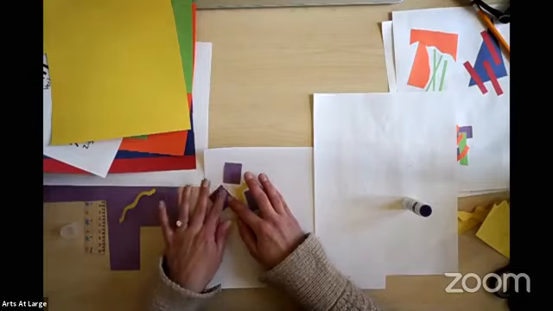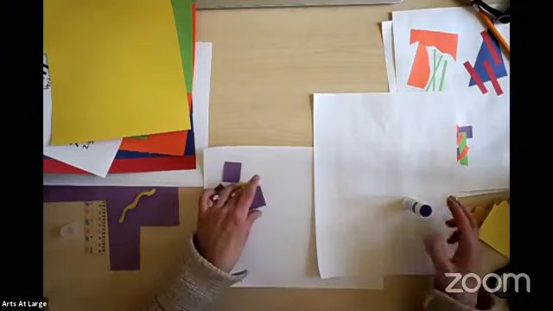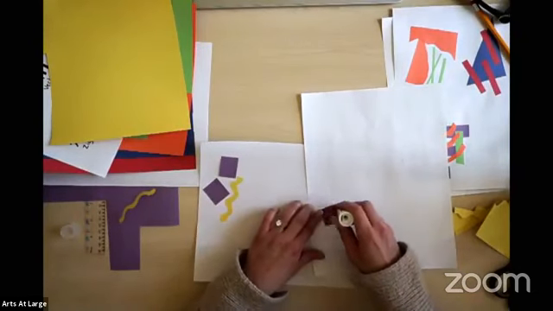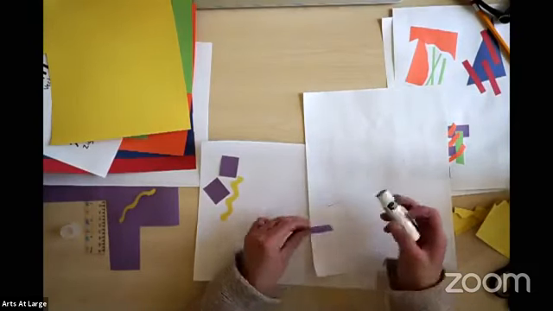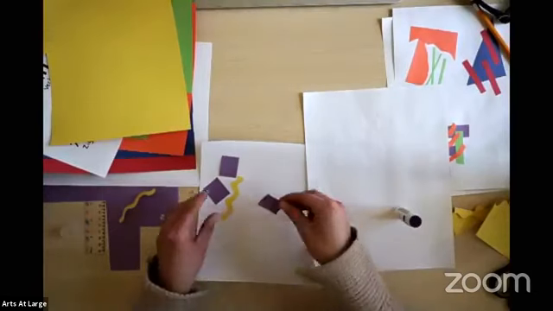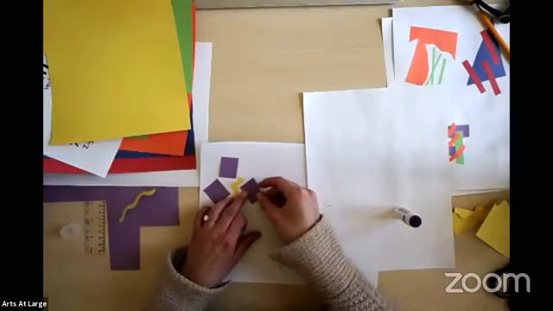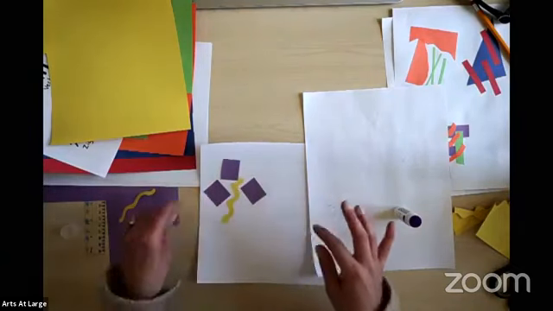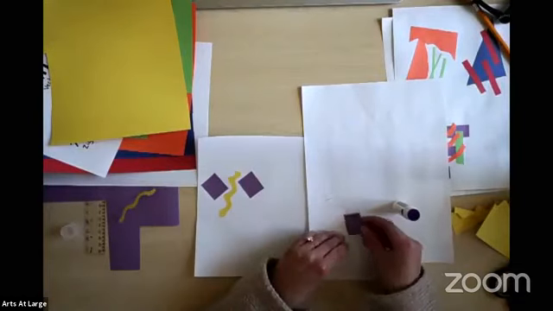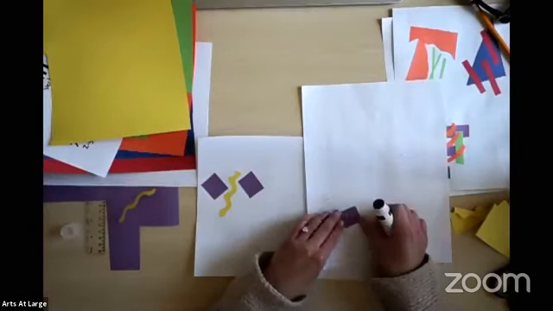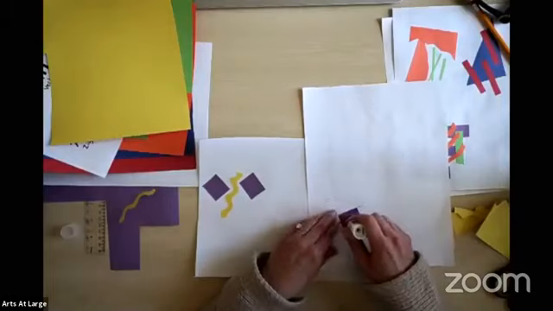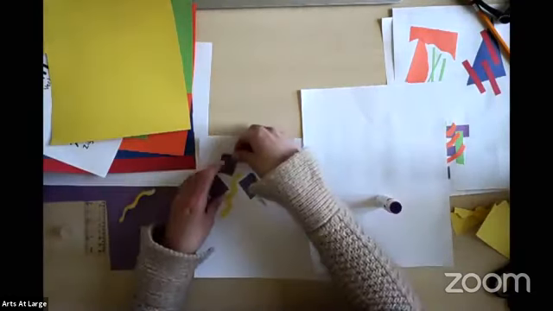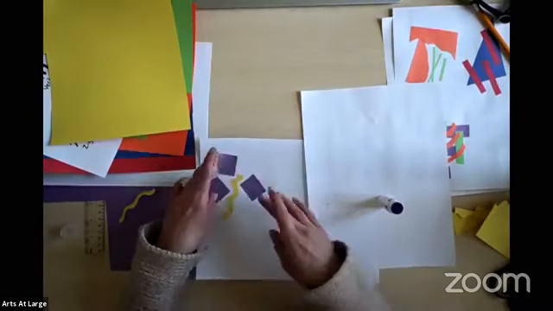I'm going to put that there. We're not playing with overlapping yet. The second square. Fit the corner right into that little squiggle. And the third square. Put the corner into that little squiggle.